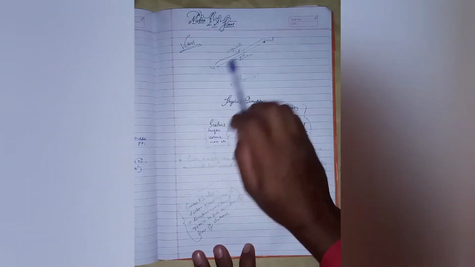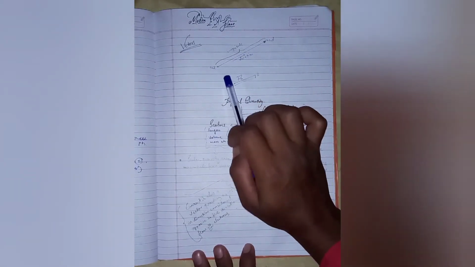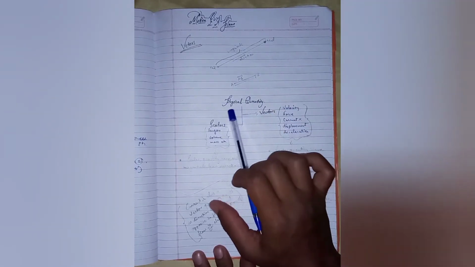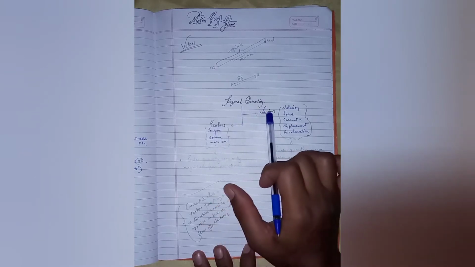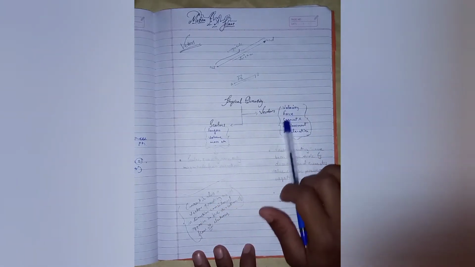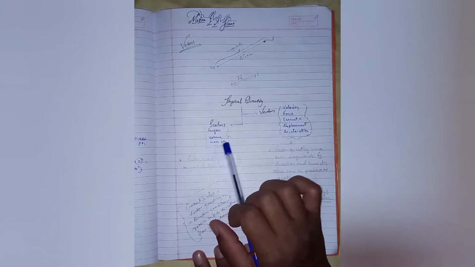Vectors. Vectors have magnitude and direction. It is denoted by an arrow which has a tail and head. Physical quantities are of two types: vector quantity and scalar quantity. Vector quantities are like velocity, force, current, displacement, acceleration, and scalar quantities are like length, volume, mass, etc.